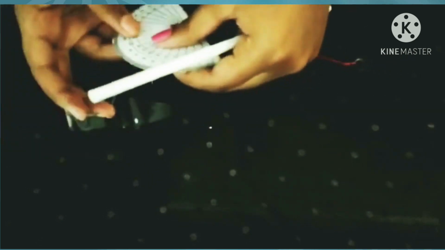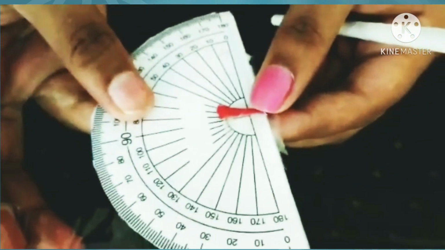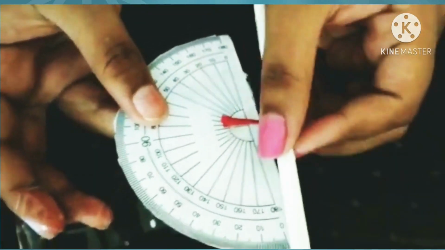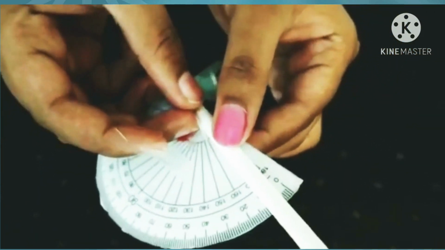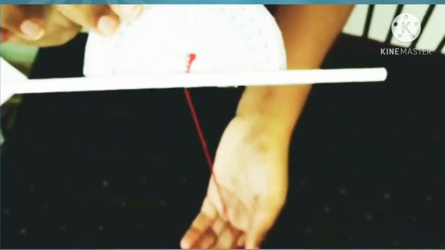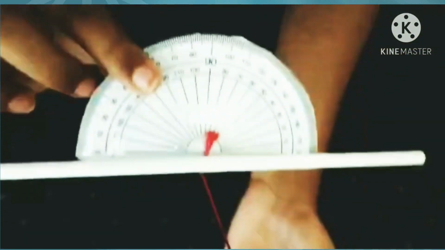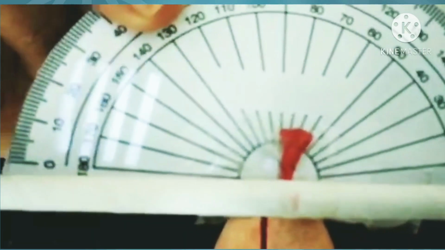Once this is done, take the straw and place it here on the 180-degree line of the protractor and secure this too using a sellotape. Once this is done, your clinometer is ready.